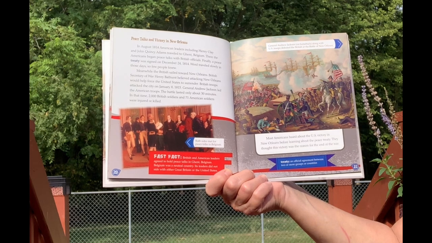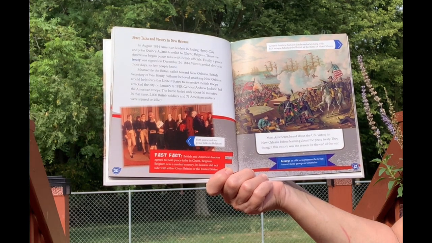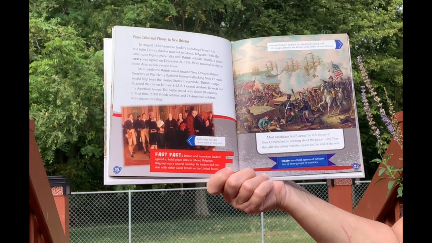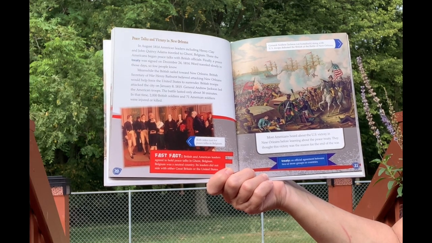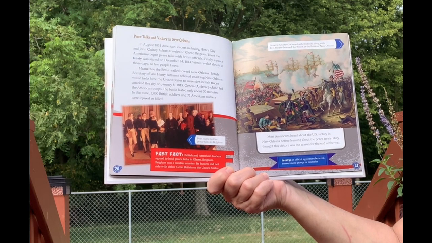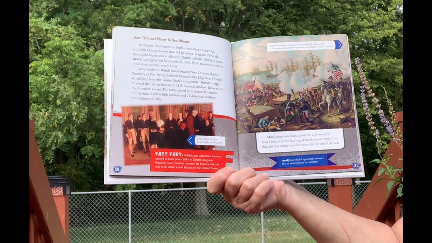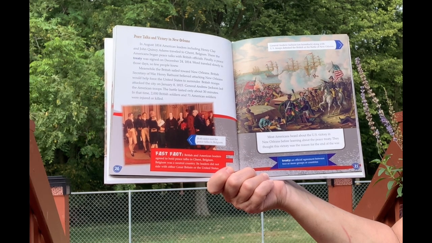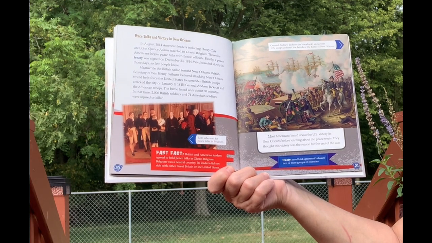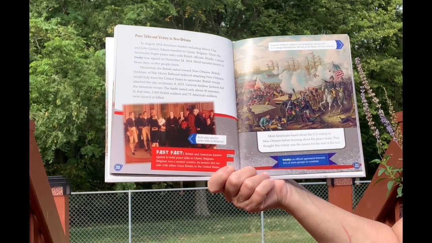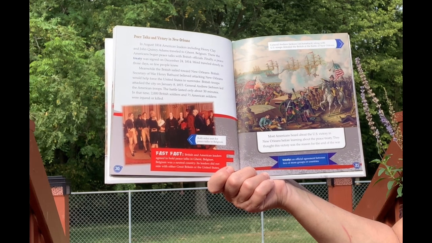Meanwhile, the British sailed towards New Orleans. British Secretary of War Henry Bathurst believed attacking New Orleans would help force the United States to surrender. British troops attacked the city on January 8, 1815. General Andrew Jackson led the American troops. The battle lasted only about 30 minutes. In that time, 2,000 British soldiers and 71 American soldiers were injured or killed.